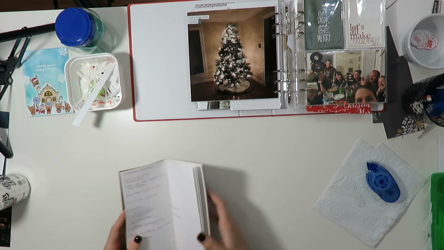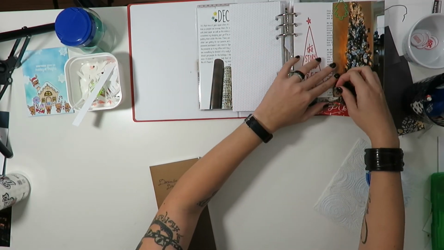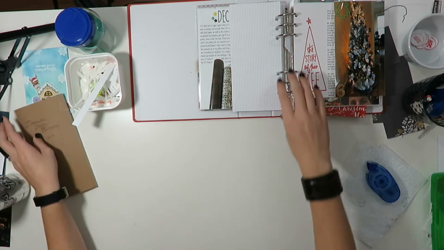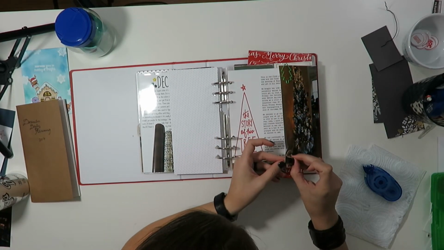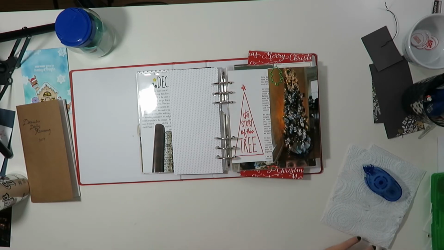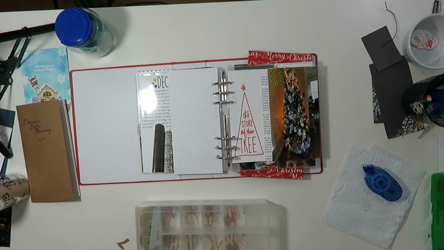This is a little traveler's notebook I have that is for my December planning, just to kind of keep me on track. This is when I realized that this is supposed to be day 7, not day 6. And I'm sorry that my desk is such a mess. Hey, at least you can see the spread though, right?